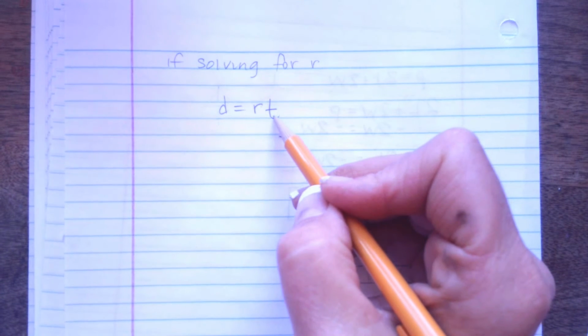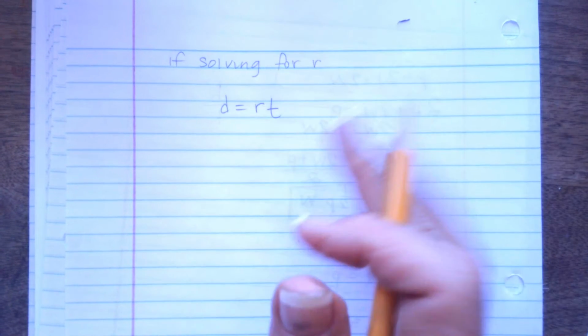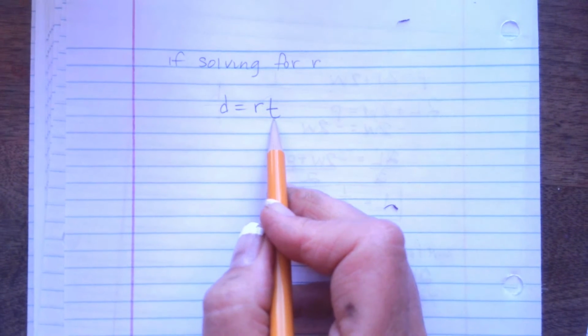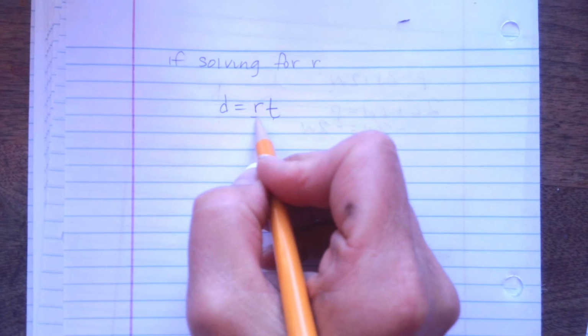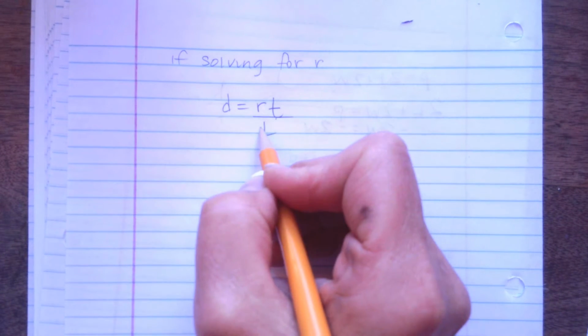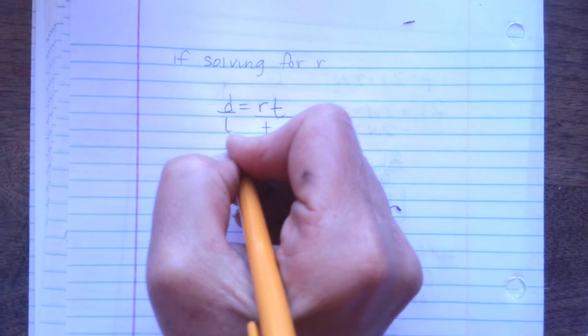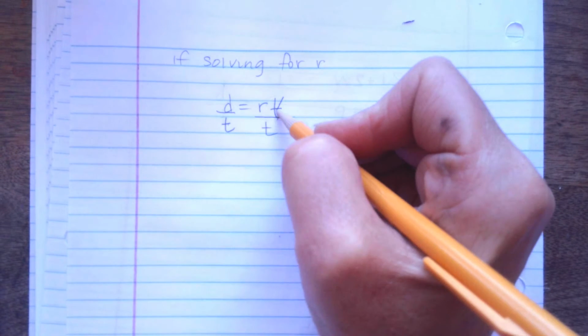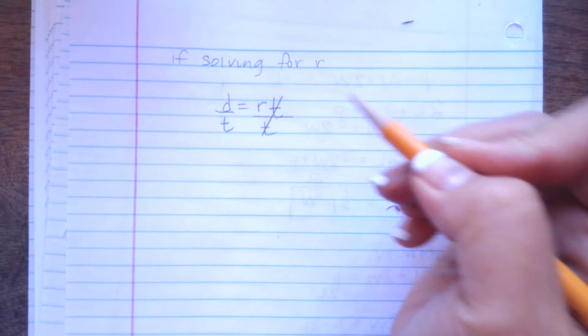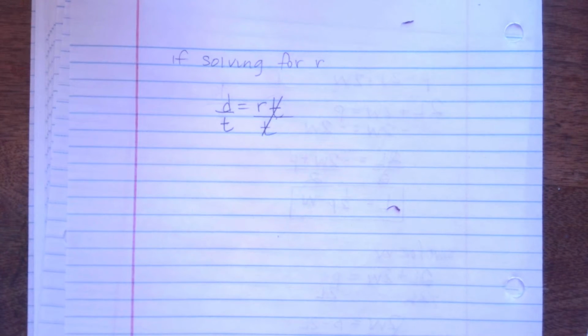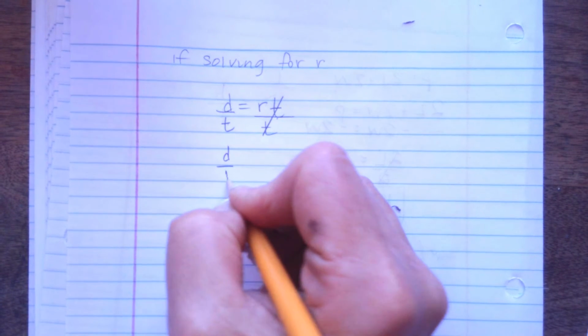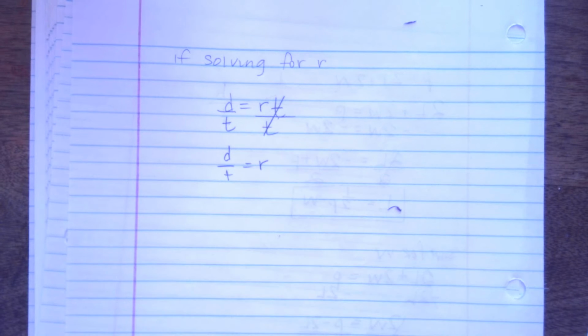So if you're solving for R, we have to get the T away from the R. They're multiplying. So what do we have to do? We have to divide, right? And then this cancels each other out. This one's way easier. That's the answer. D over T equals R. Does that make sense?